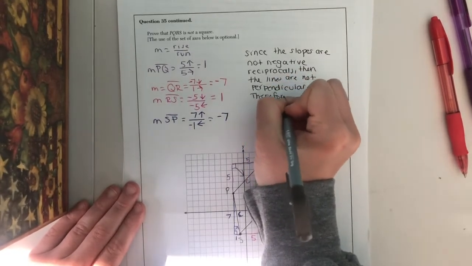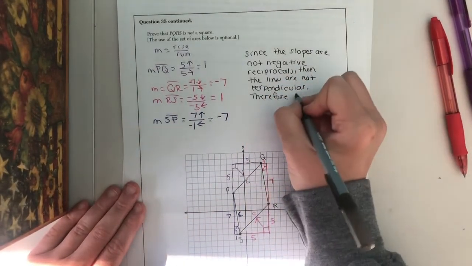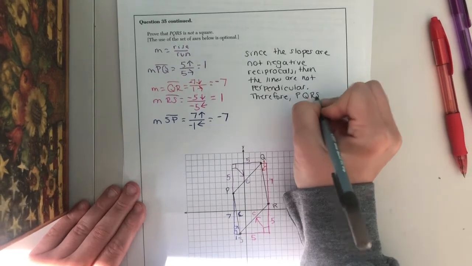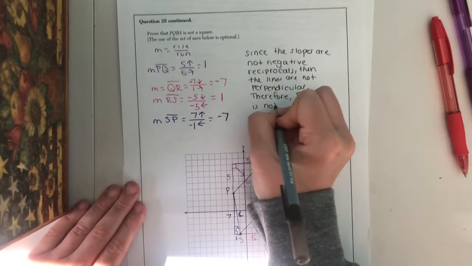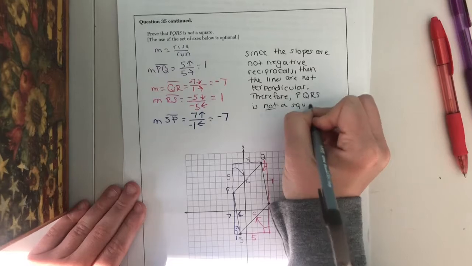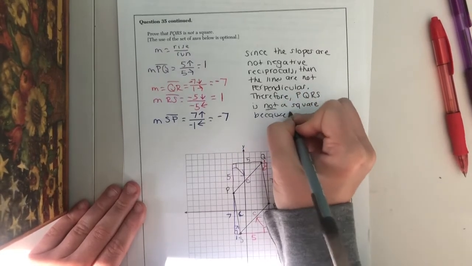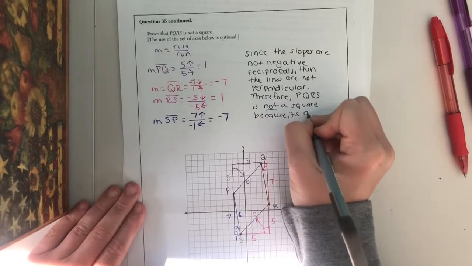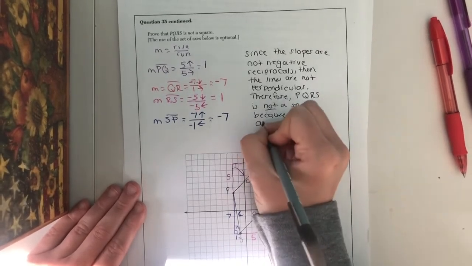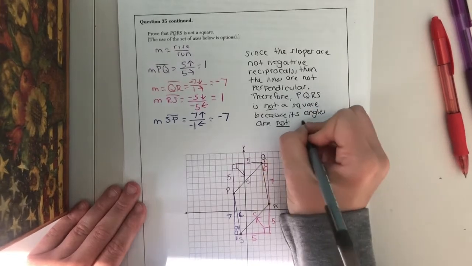Therefore, PQRS is not a square because its angles are not 90 degrees.